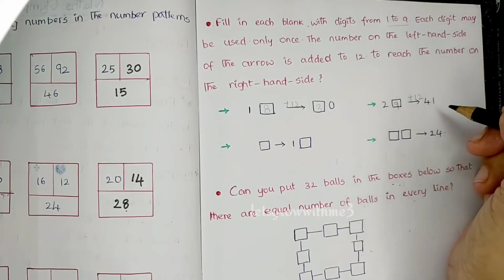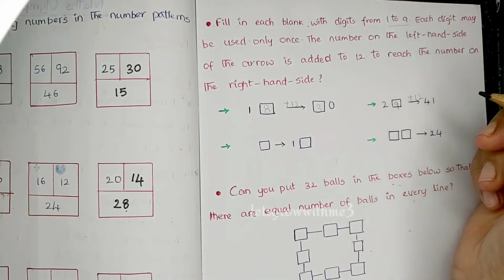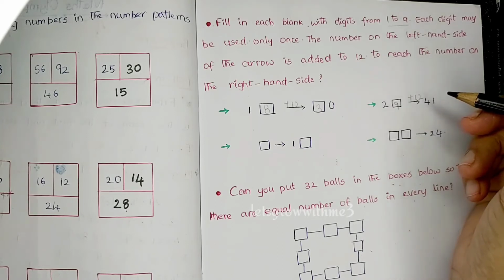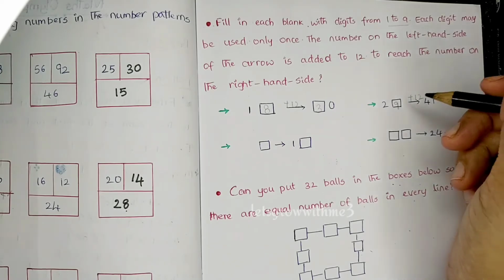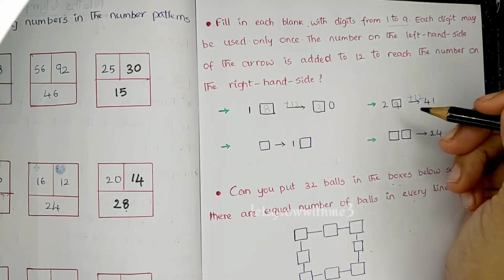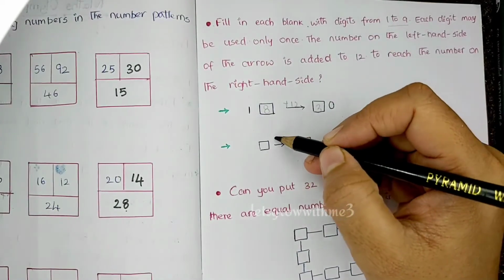So let's see whatever we are thinking, is it correct or wrong. 29 plus 12 is equal to 41. So that's the answer. We got the answer. So that's how we need to write down the values. We need to see the ones place, and then write down the number so that it will give our right hand side value.